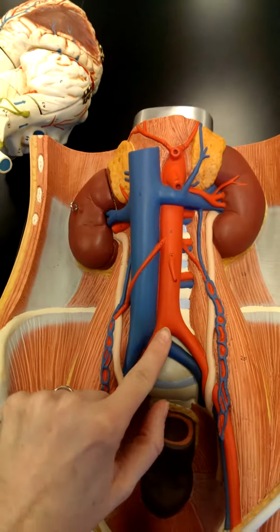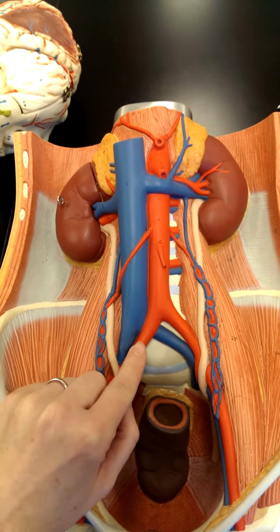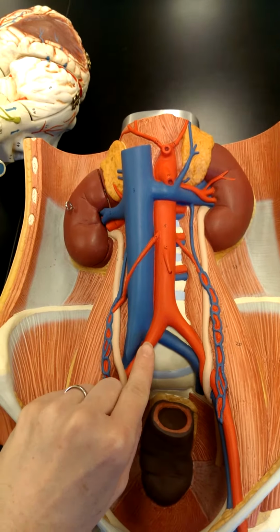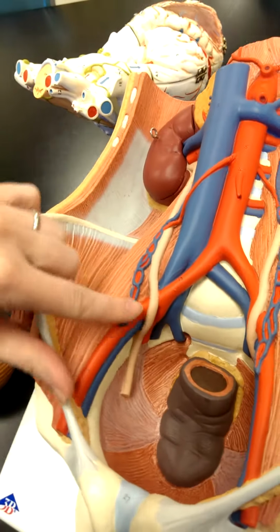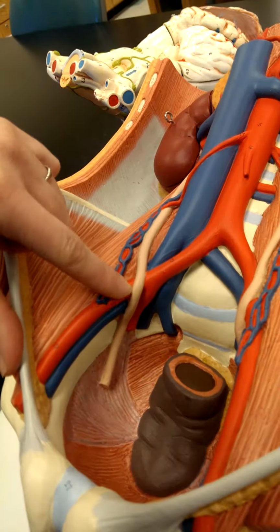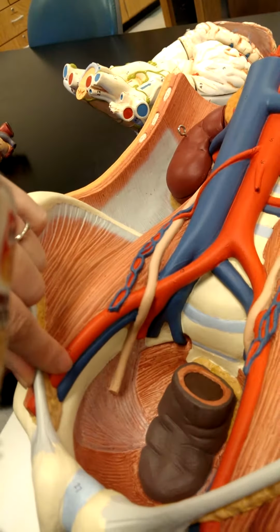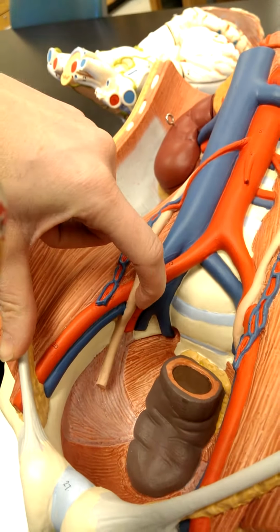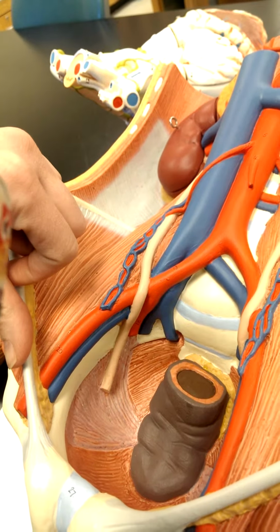The aorta continues down here to the bifurcation point. We have our common iliac arteries, and then here we see that common iliac split into an external iliac artery, which will supply our lower limb, and an internal iliac artery, which will supply our pelvis.